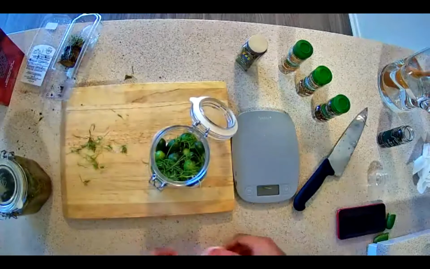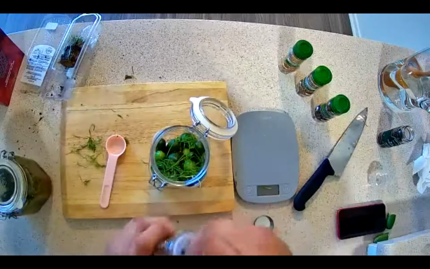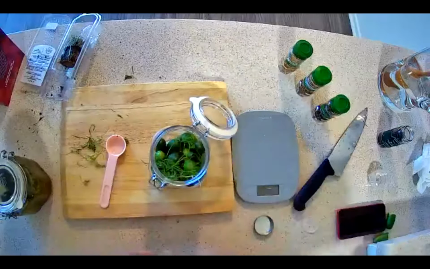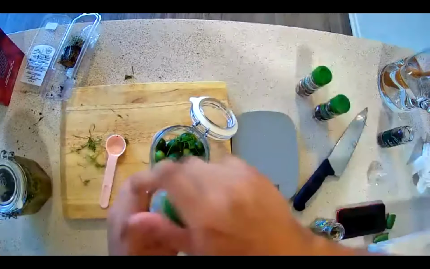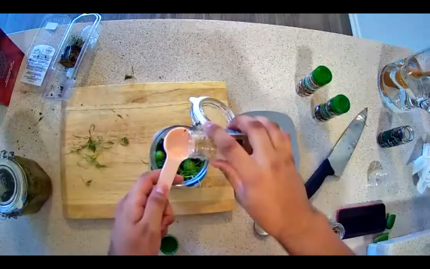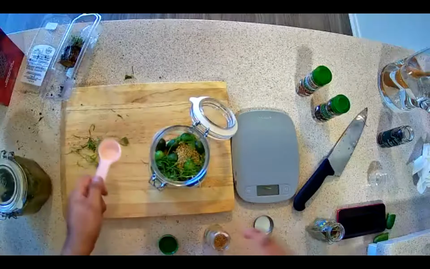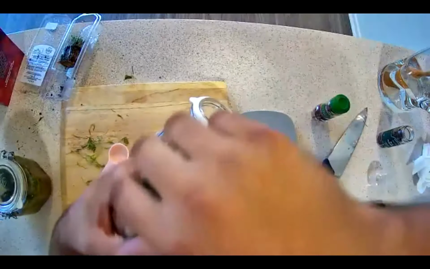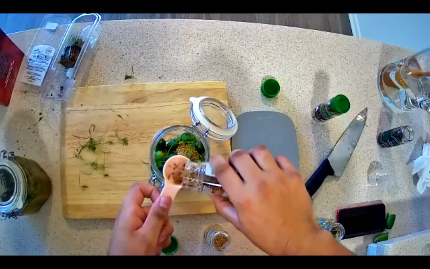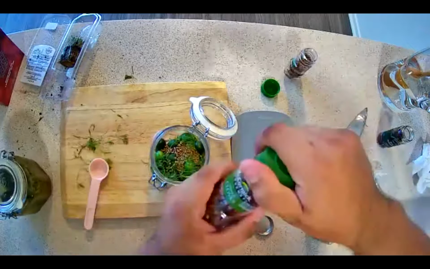And then I'm gonna add my optionals now. I'm gonna add 1 bay leaf. I'm gonna add 1 tablespoon of yellow mustard seed. Half a tablespoon of coriander seed. And half a tablespoon of whole cloves.